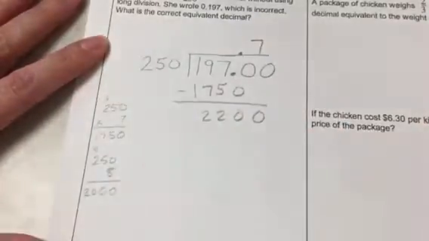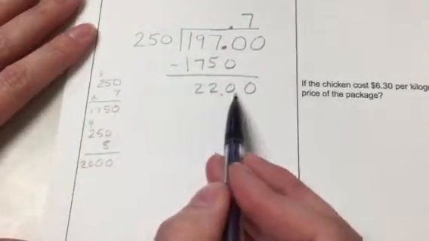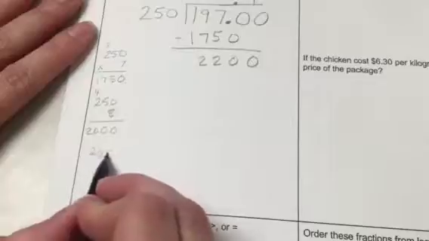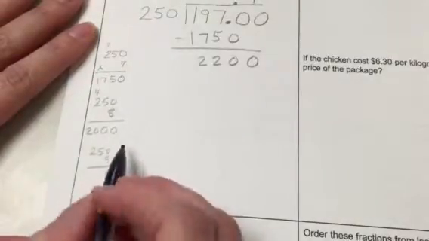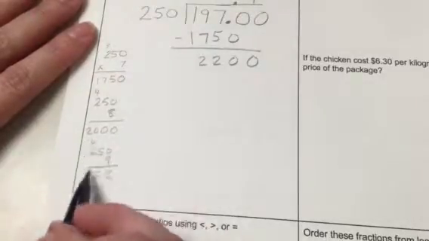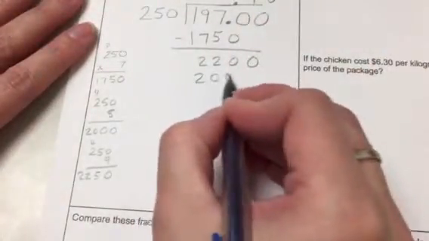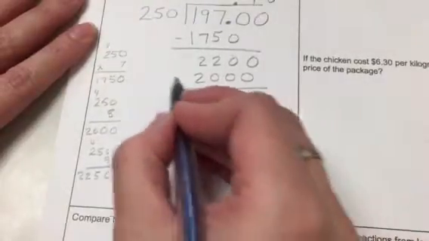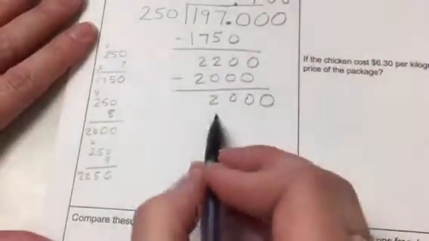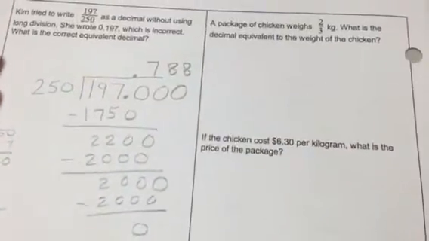I'm going to add another 0 and bring that down. All right, so now I have, how many times does 250 go into 2,200? Well, I know 8 times would get me at 2,000. So now I'm going to try 250 times 9. 9 times 5 is 45. 18, 19, 20, 21, 22. That goes over, so I'm going to use an 8, and that's 2,000. I'm going to bring one more 0 down, and I know that it'll go in evenly 8 times. So you're going to get 0.788.